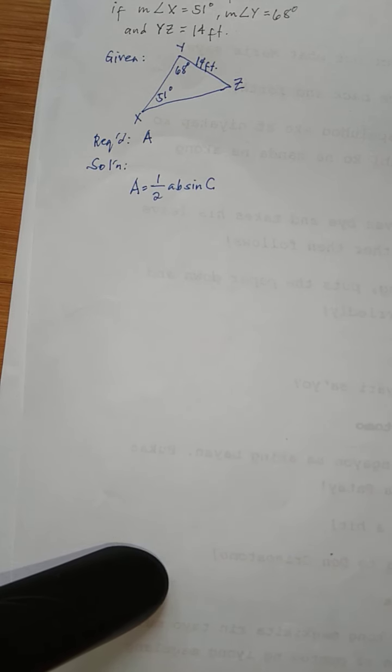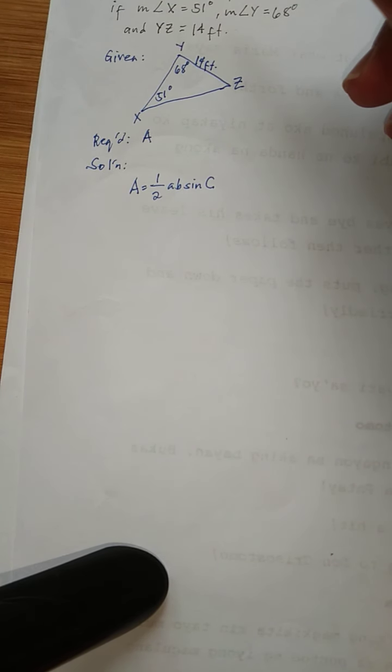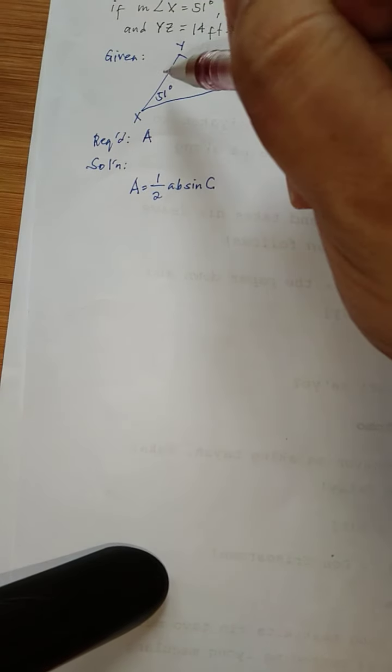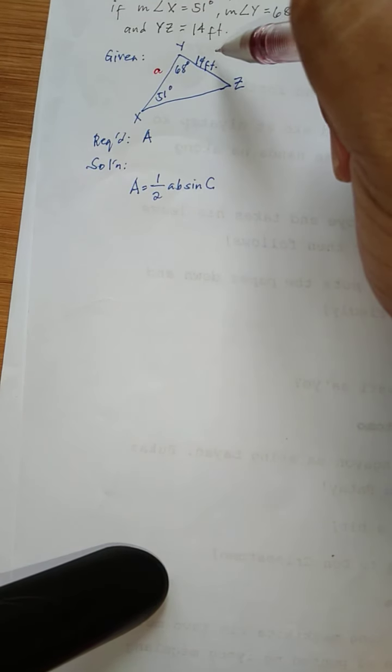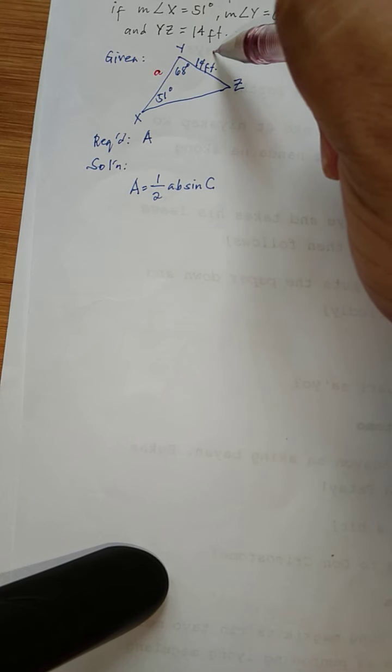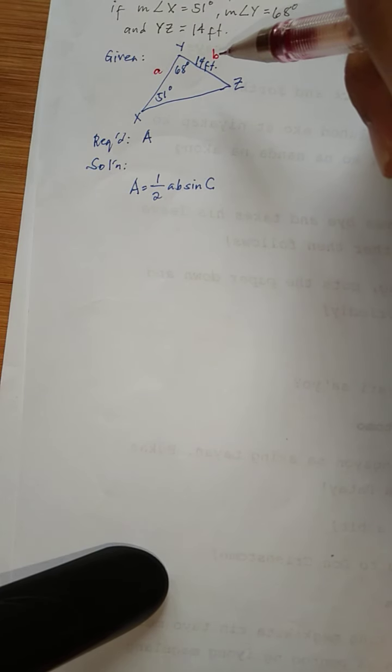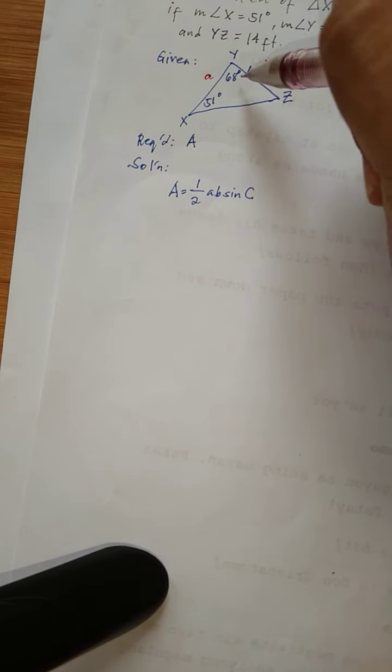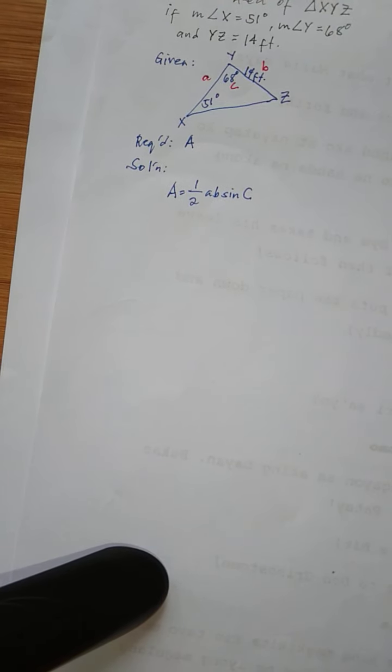So we will label these two sides as small a, small b. Let's have this one as our a and 14 feet as our b. And of course, the angle in between a and b is the 68-degree angle.